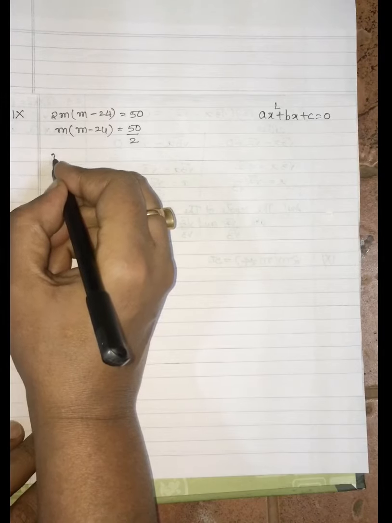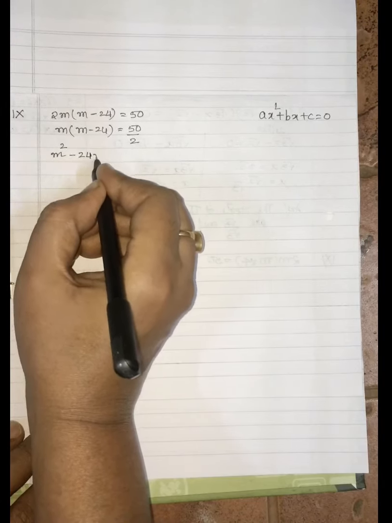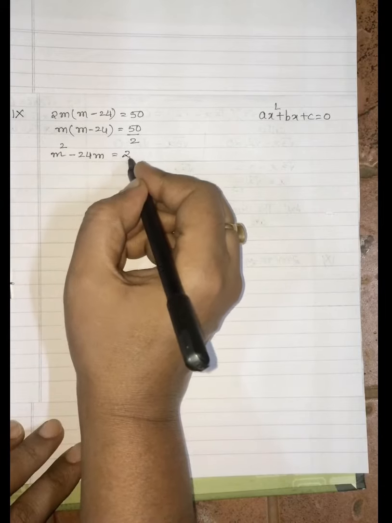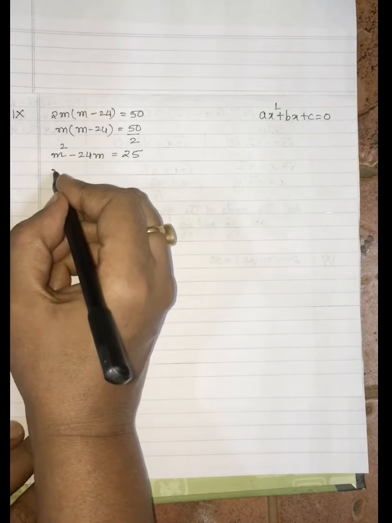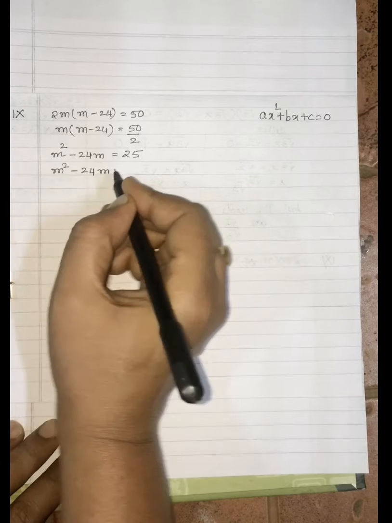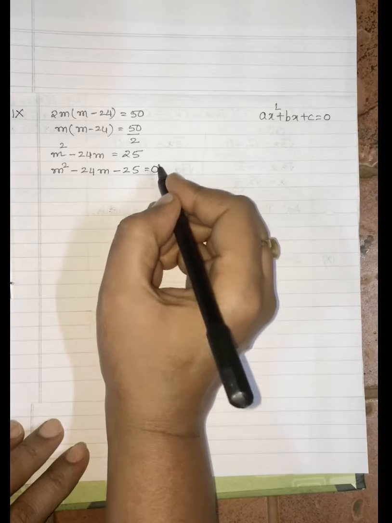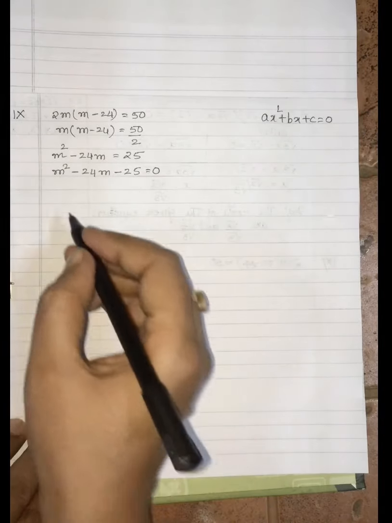That gives us, open the brackets, m square minus 24m is equal to 25, and bring the right hand side to the left. It becomes m square minus 24m minus 25 is equal to 0.